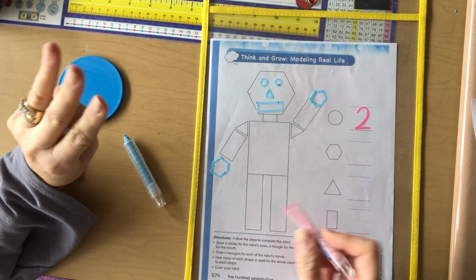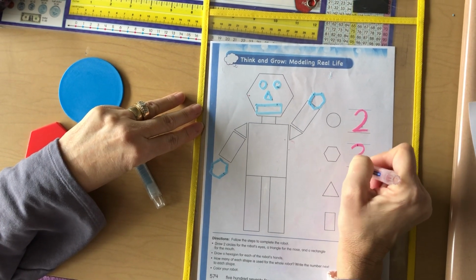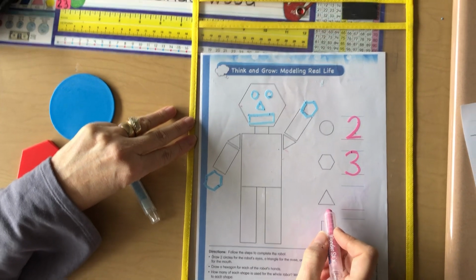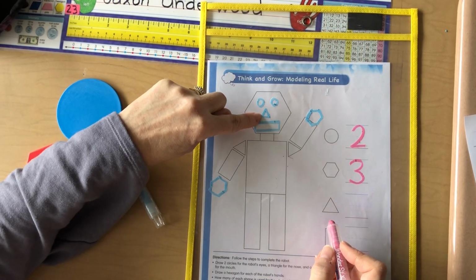I don't see any other ones, so I'm going to put 3. I hope you got 3. Now triangles. I'm going to count my triangles. Oh, there's one for the nose.